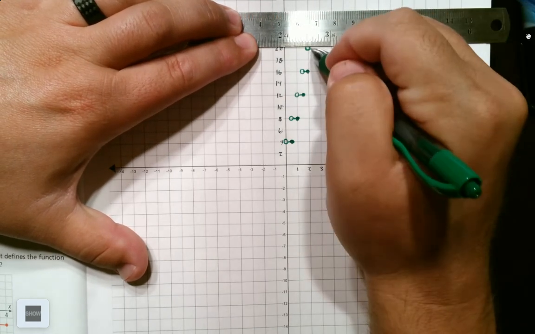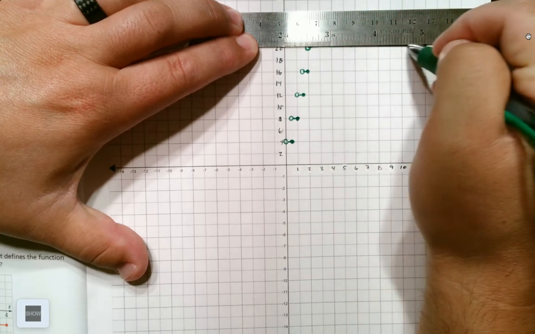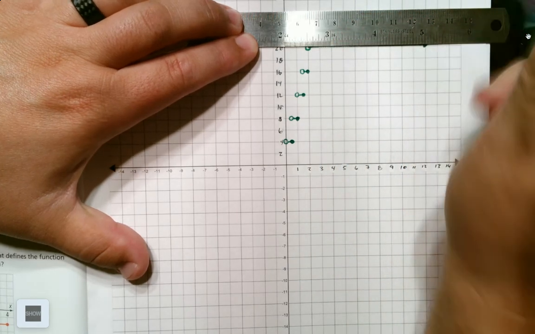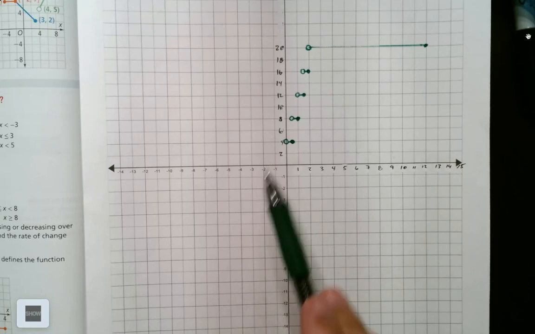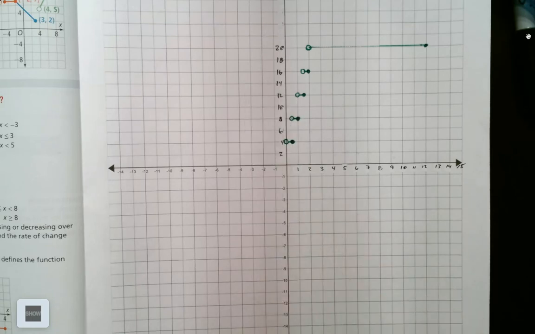Draw myself a straight line. So it would look something like that. Again, a stepped function. It's still a piecewise function, but it looks like steps. That's why they call it a step function.